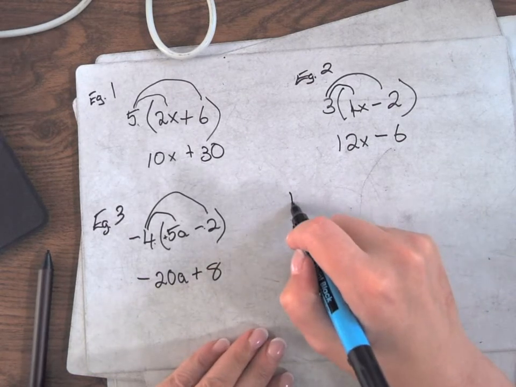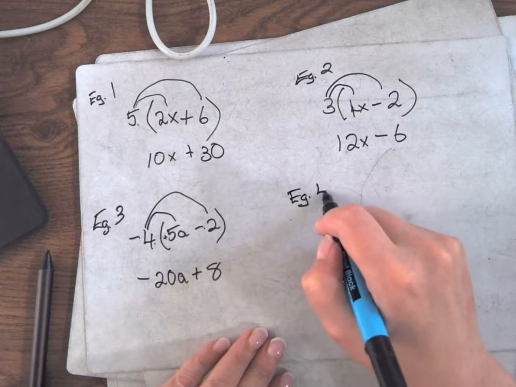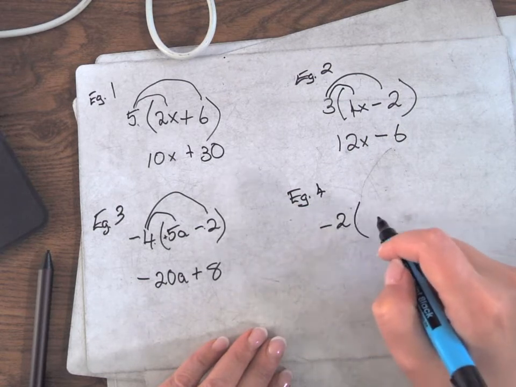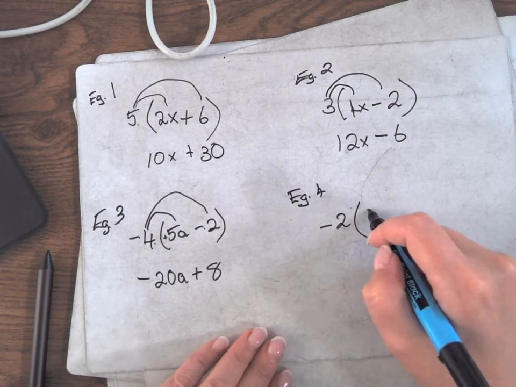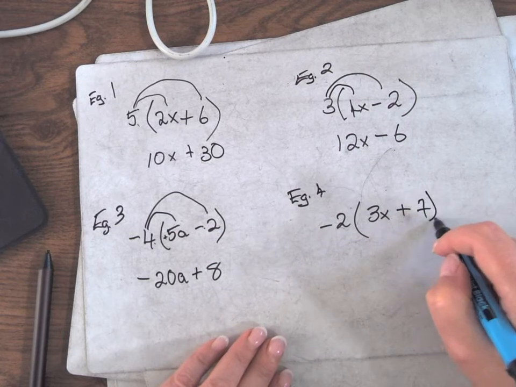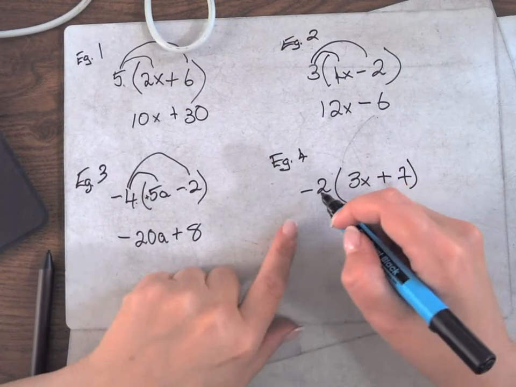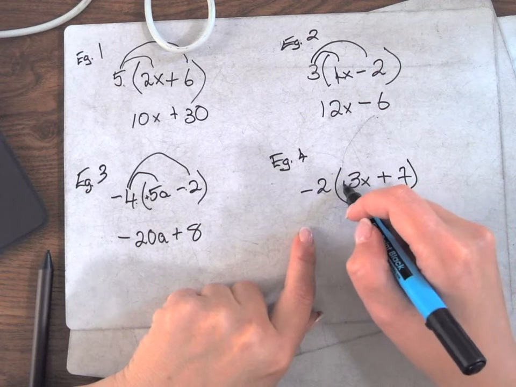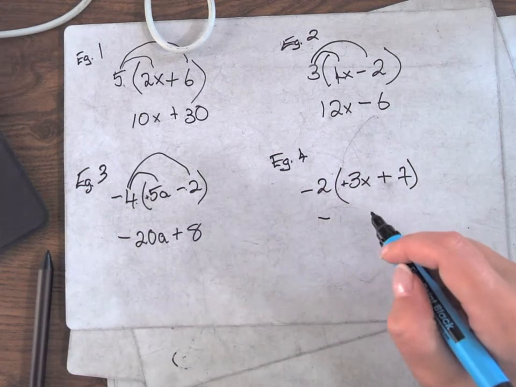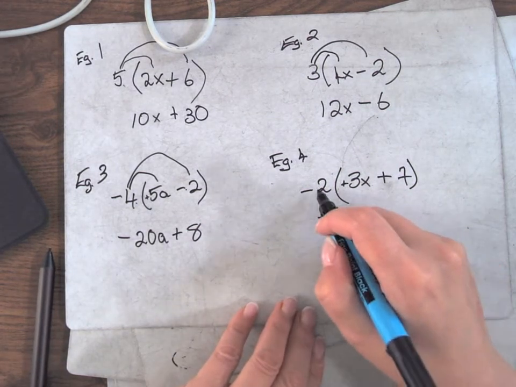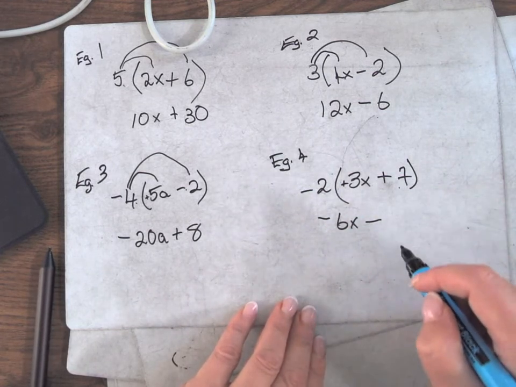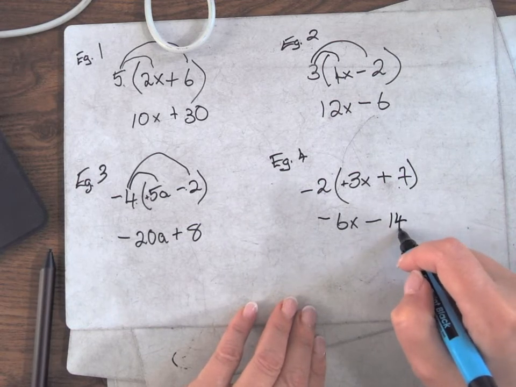Okay, so example 4. If I have something like minus 2 into 3x plus 7. Okay, right, so you're multiplying in by minus 2, so there's a plus there. So a minus by a plus is a minus, 2 by 3x is 6x. Then you have a minus by a plus is a minus, and you have 2 by 7, which is 14, and that's your answer, right?